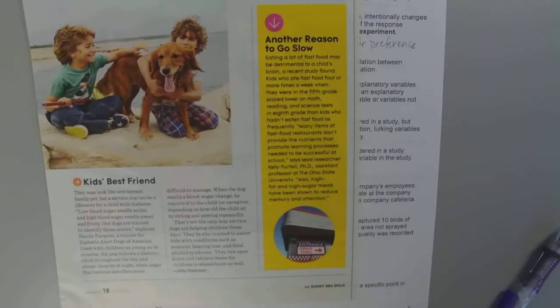Isn't fast food usually a time issue, right? When do we get fast food? We're hurrying home, we don't have time to make dinner. But if you don't have time to make dinner, what else don't you have time for? Studying, helping your kid out, whatever it may be.